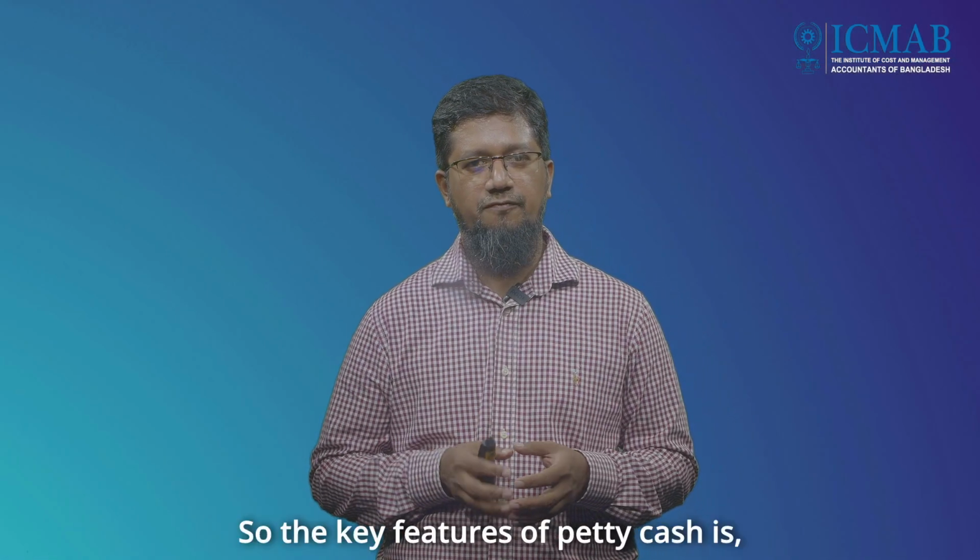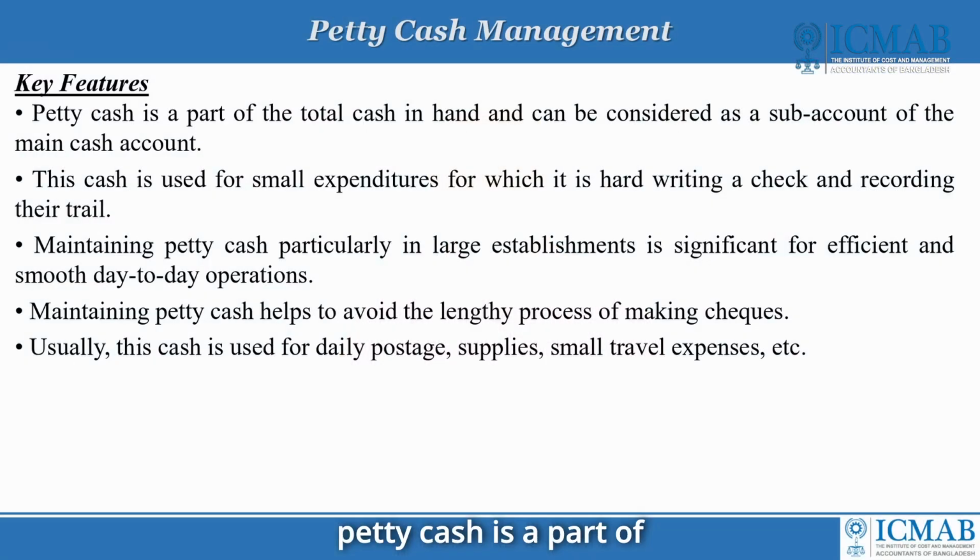So the key features of petty cash are: petty cash is a part of the total cash in hand and can be considered a sub-account of the main cash account. This cash is used for small expenditures for which it is hard to write a check and record their trail. Maintaining petty cash, particularly in large establishments, is significant for efficient and smooth day-to-day operations. It helps to avoid the lengthy process of making checks, and usually this cash is used for daily postage, supplies, small travel expenses, etc.